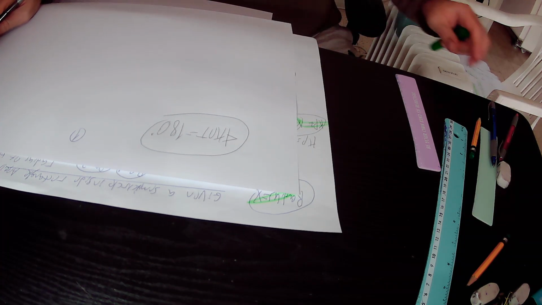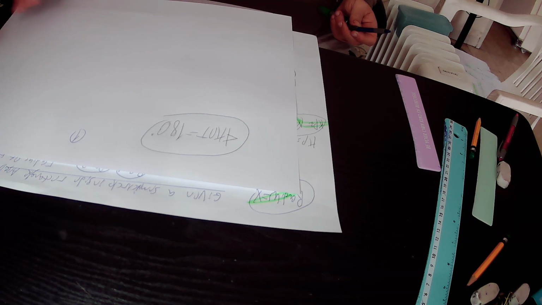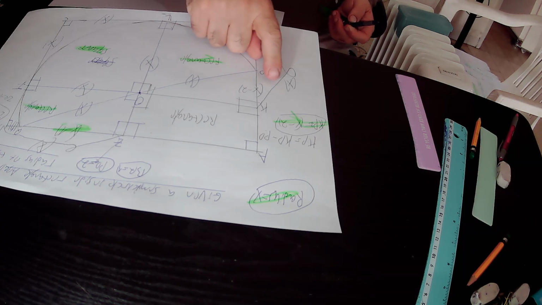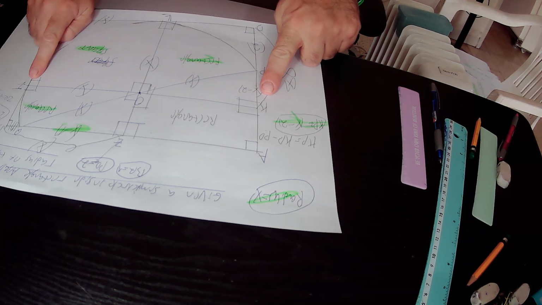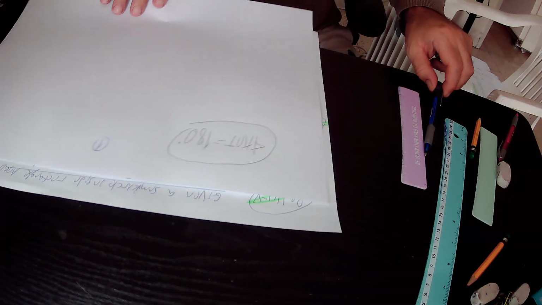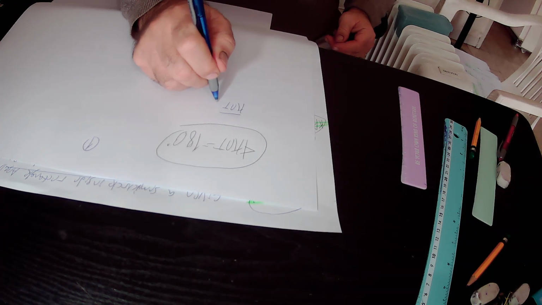But we know that any angle equal to 180 degrees in size is defined as a straight line. This angle KOT is equal to 180 degrees, and therefore line segment KOT is a straight line.